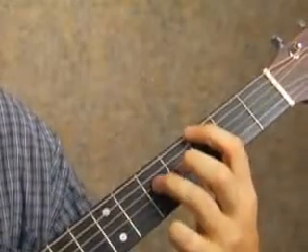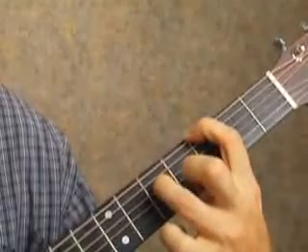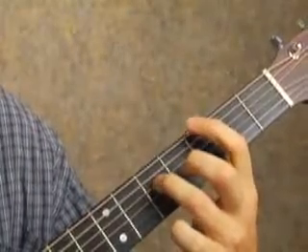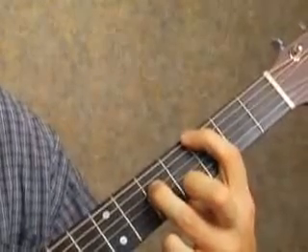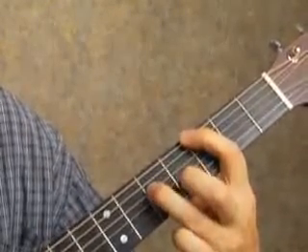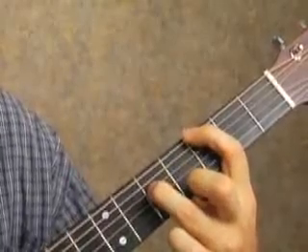If I don't mute that string out, it'll sound like this. It sounds terrible because it adds that other interval, that open A string. You don't want that. See, here it is muted, so you just hear the G and the G one octave up.